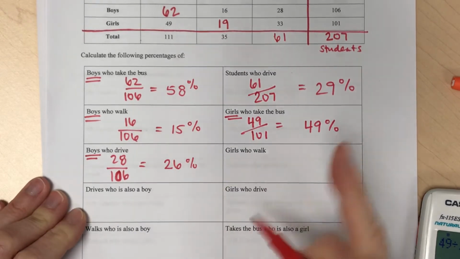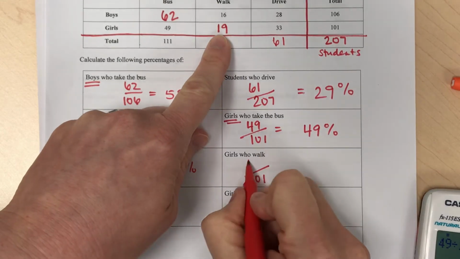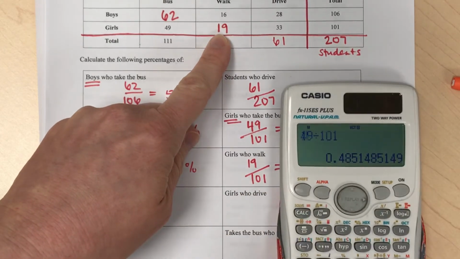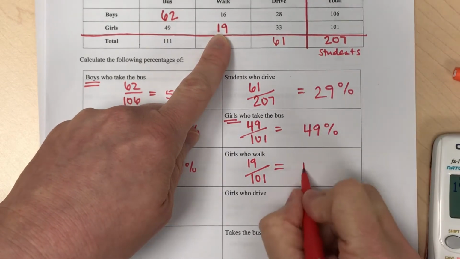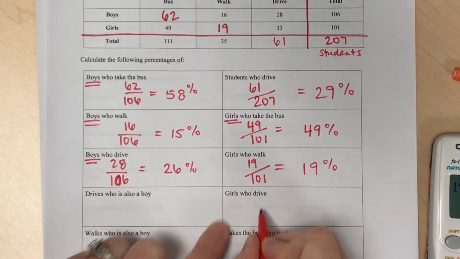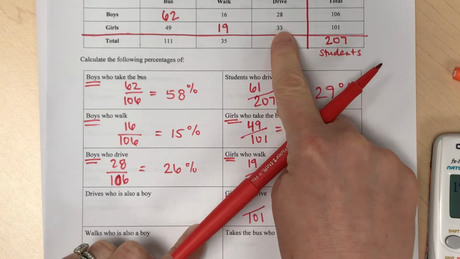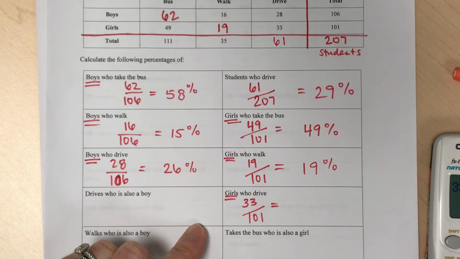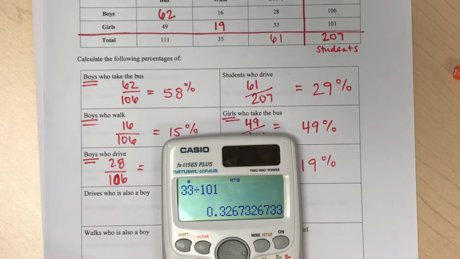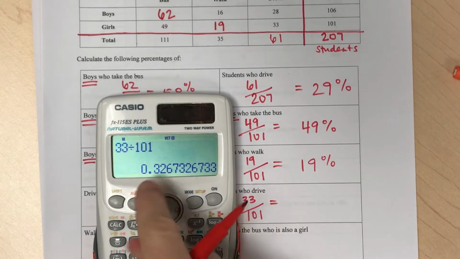Girls who walked, out of the 101 girls, how many of them walked? 19 of them. This is going to round up to 19%. And then girls who drive, out of those 101 girls, how many of them drive? 33. If I divide here, 33 divided by 101 is roughly 33%. That 6 is going to round that 2 up.